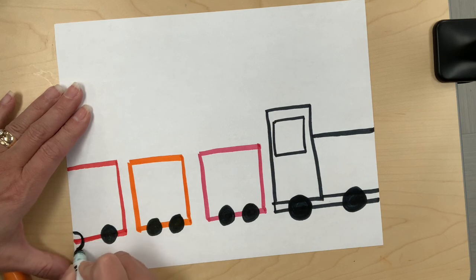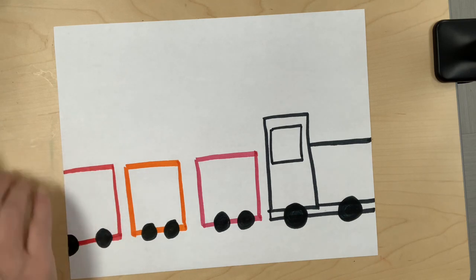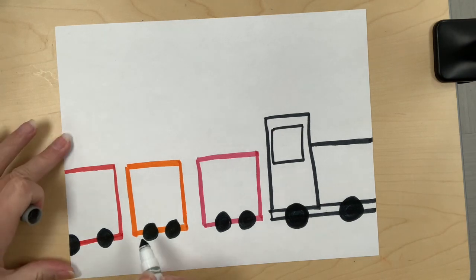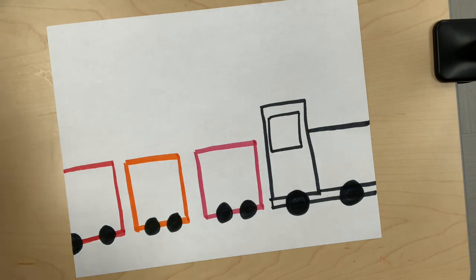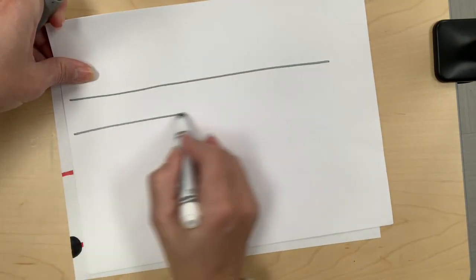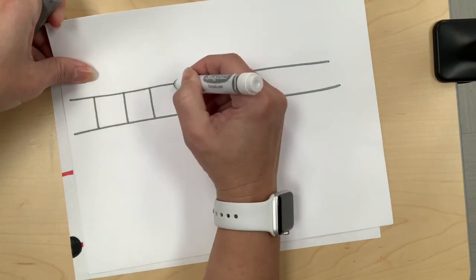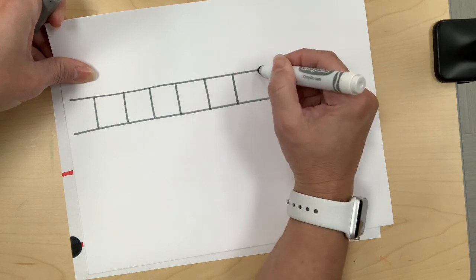You can make your cars any color you want. I just made them the colors that I was thinking about. I'm going to make my train track, okay? And the train tracks usually look like a ladder, like two long lines and then short lines in between. We'll make a pretty good looking train track, okay?